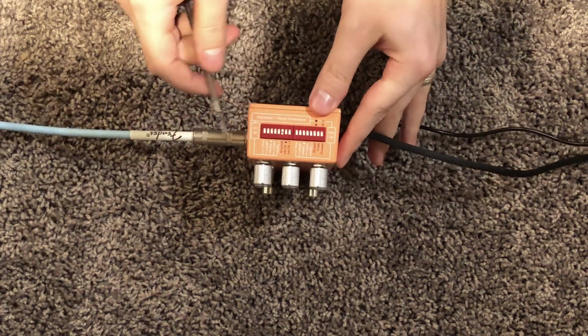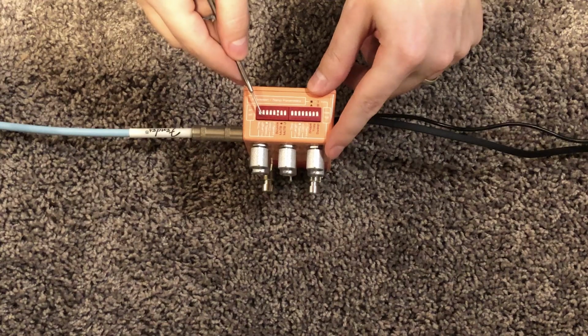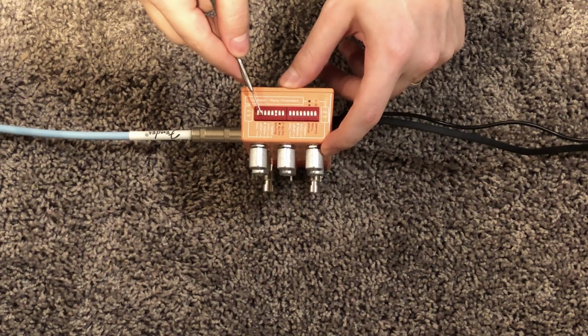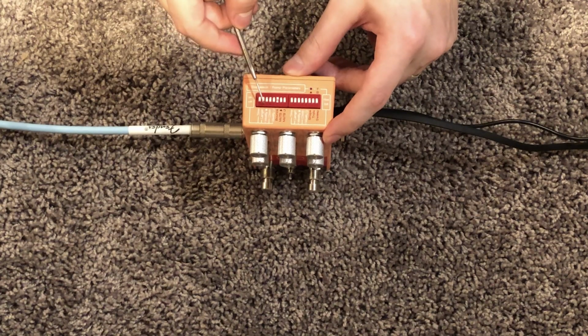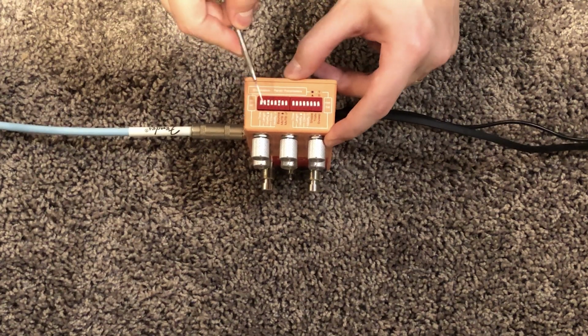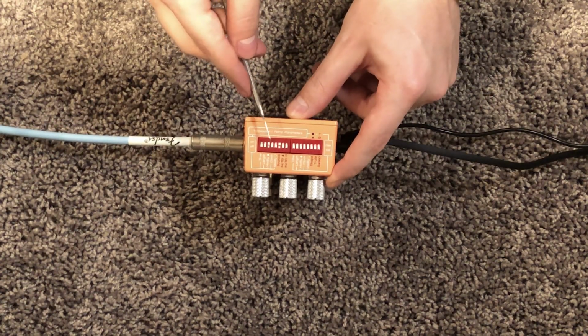Next one is length. Actually, no. Length is on the other side. We're not going to go there yet. We're gonna do modify there.